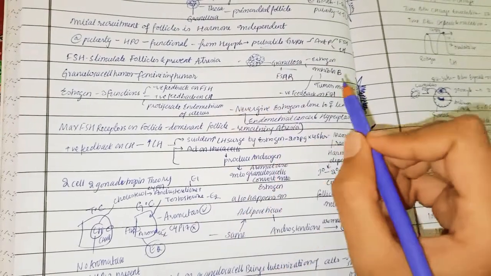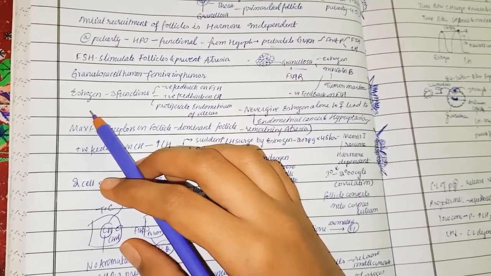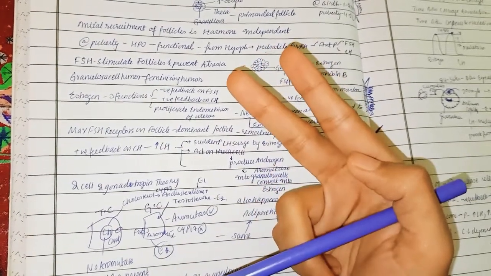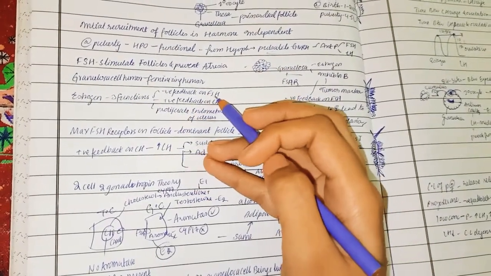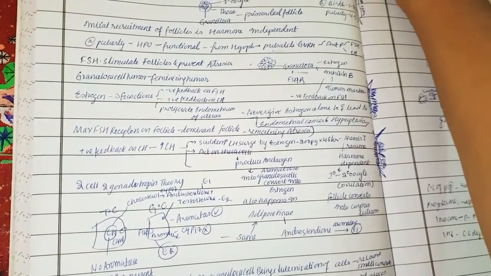So now let us discuss mainly about estrogen. Estrogen also has a negative feedback on FSH. So not only inhibin B, even estrogen has negative feedback. Negative feedback is nothing but decreasing the level of FSH. So the FSH level is decreased. So what happens if the FSH level is decreased?